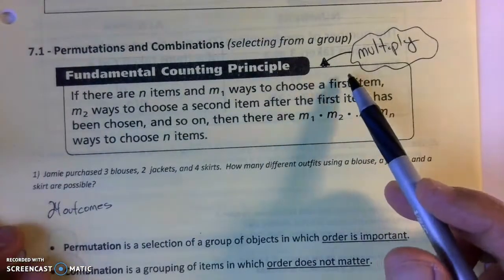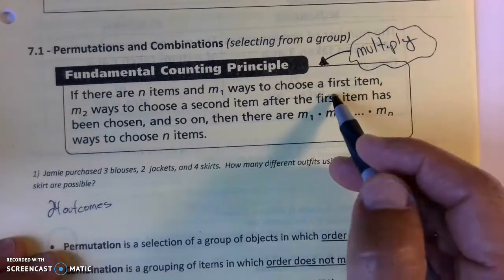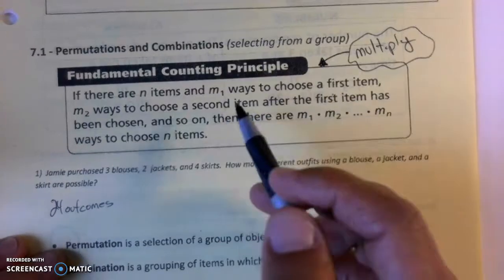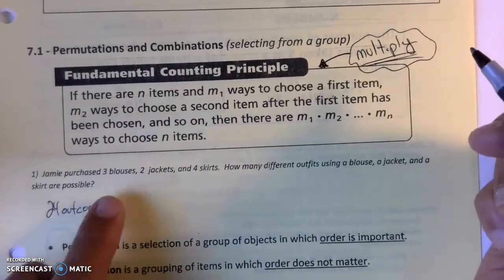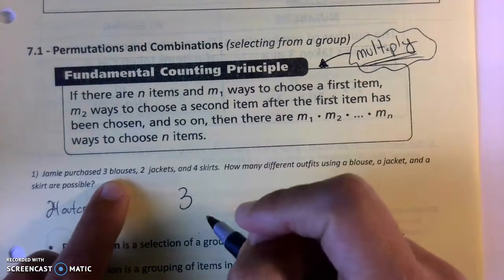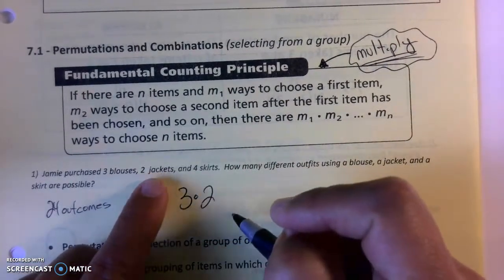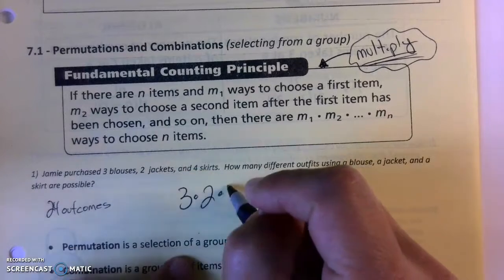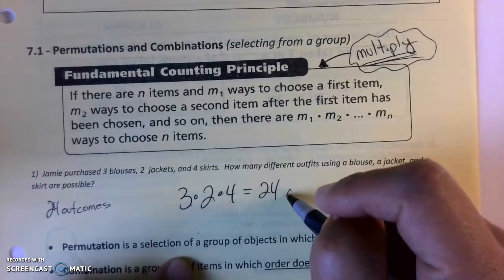This is what the fundamental counting principle is. If you're just going to be selecting one item, then selecting another item, then selecting another item, all you need to do is multiply. 3 blouses, 3. That's your first pick. You've got 2 jackets to choose from, times 2. Times that by 4 skirts, times 4. 3 times 2 times 4 is 24 different outcomes.